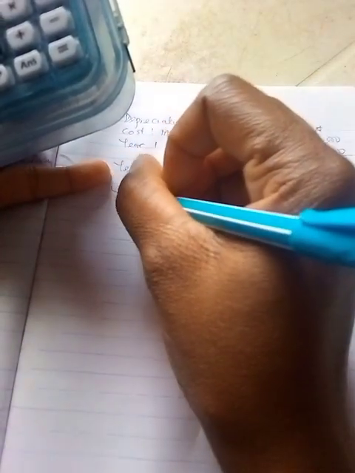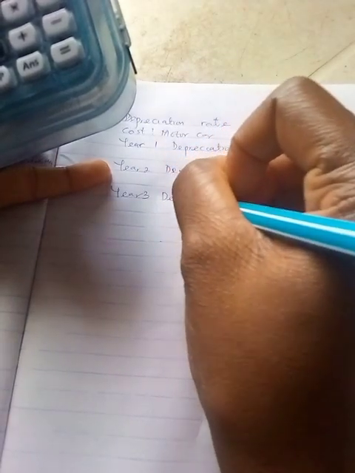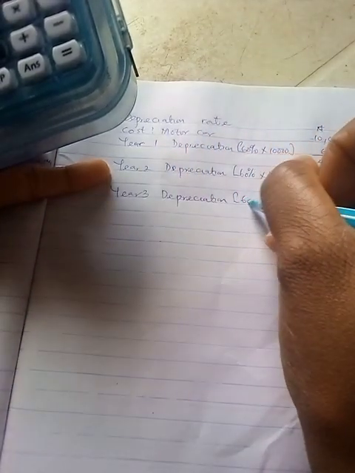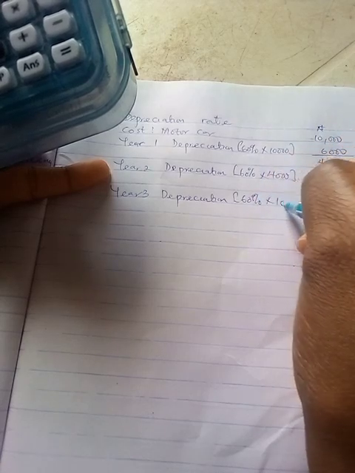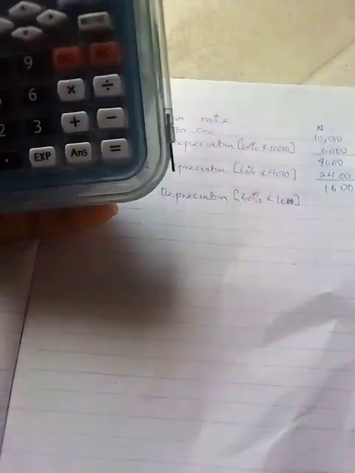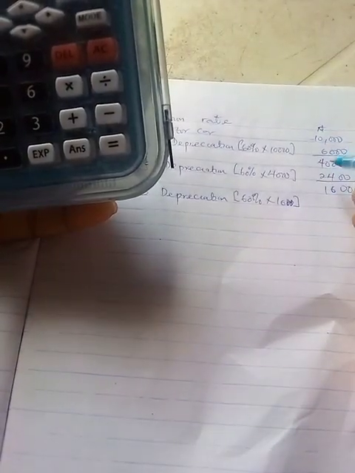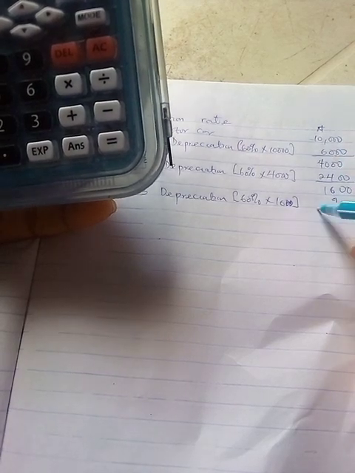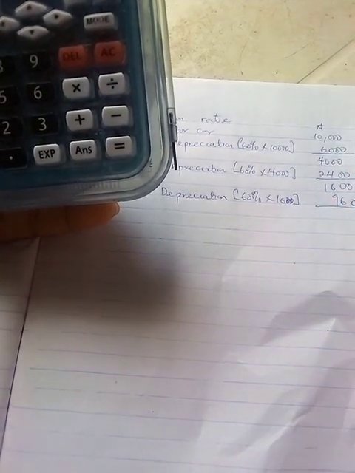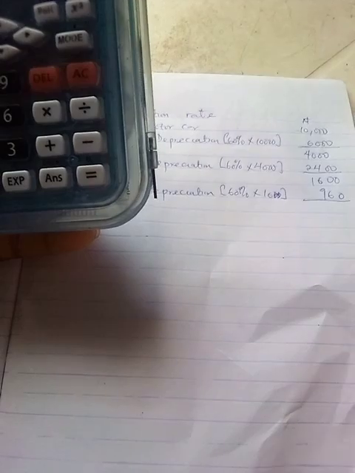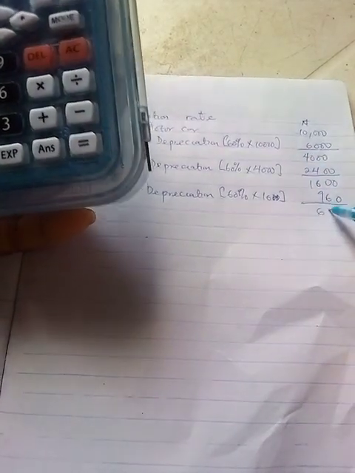Then for year 3 depreciation, that will be 60% of 1,600, so we have 960 as our answer, and we deduct it from 1,600, so we have 640 as our answer.